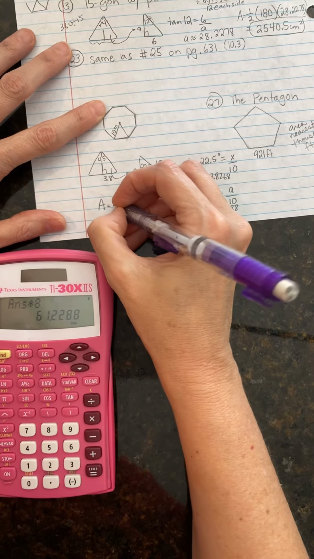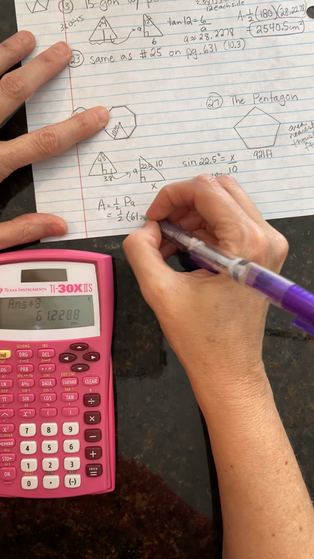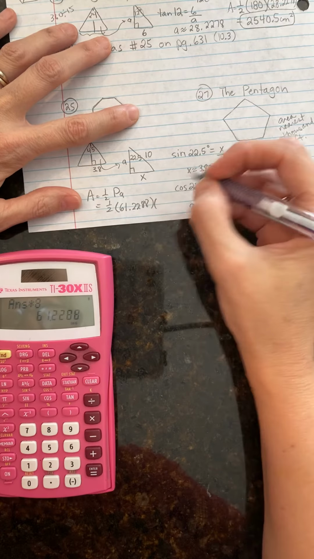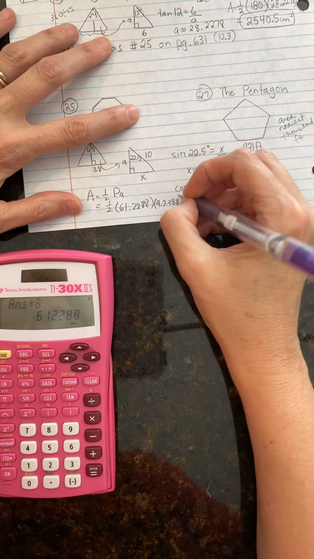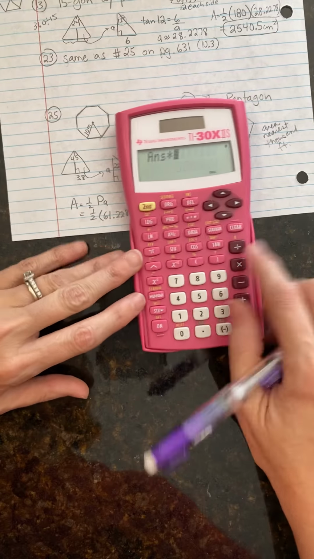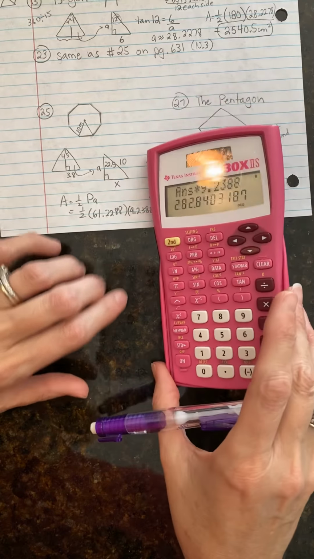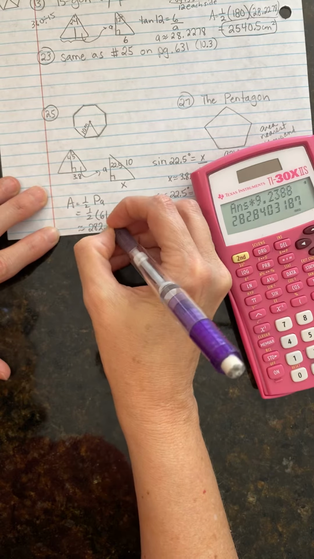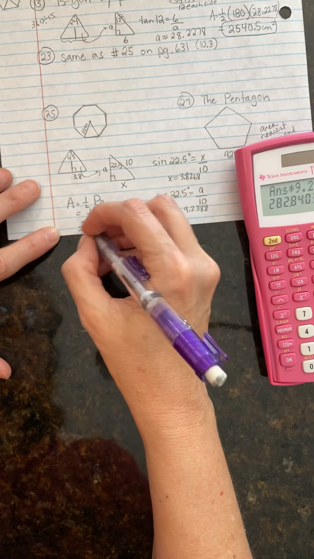So we're ready for the formula. 1/2 perimeter times apothem. 1/2 times 61.2288 times that apothem that we calculated, 9.2388. So divide that by 2, then multiply that by 9.2388. You get 282.8, and this is measured in meters squared.